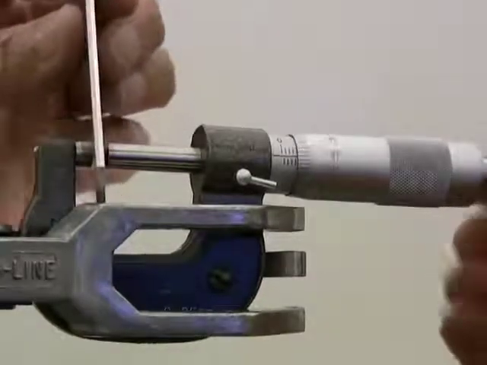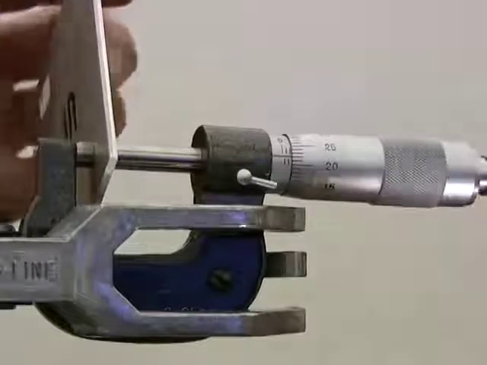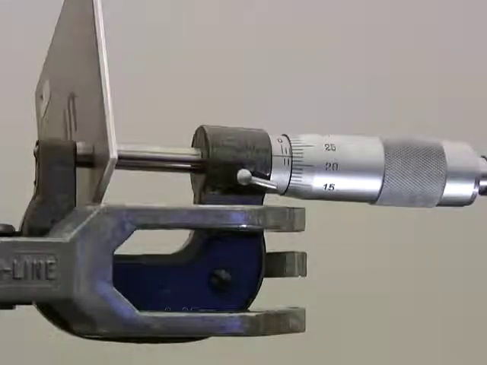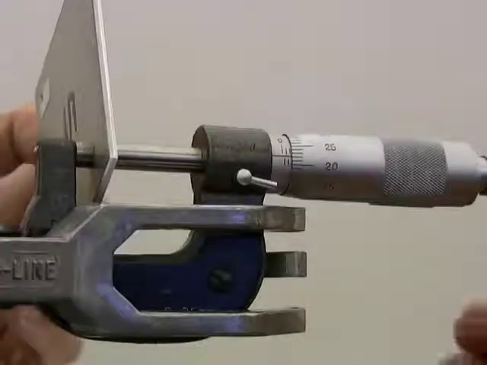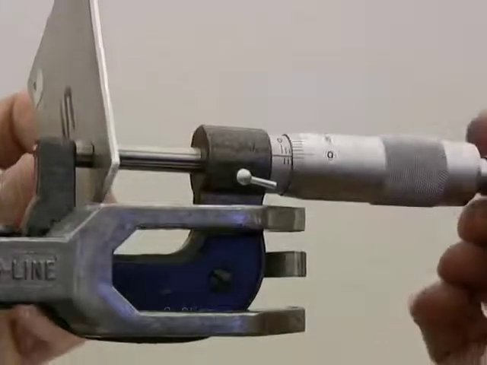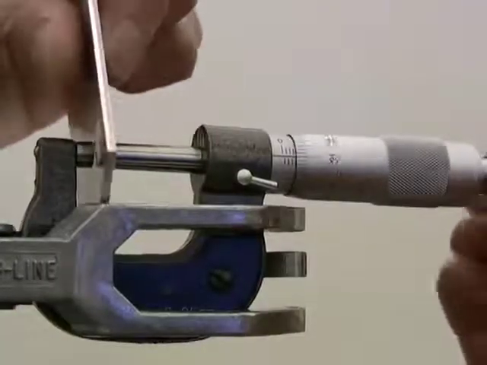Okay. Take the linear scale reading and the round scale reading. That's very simple. Alright, take your time by pausing the video and get exact readings.